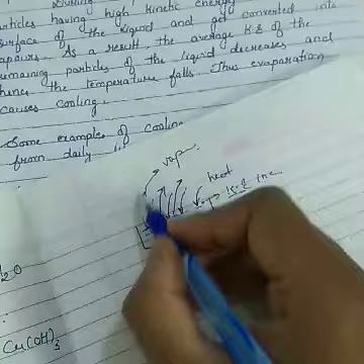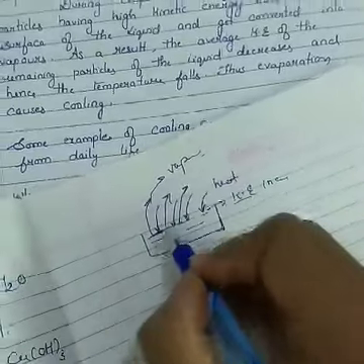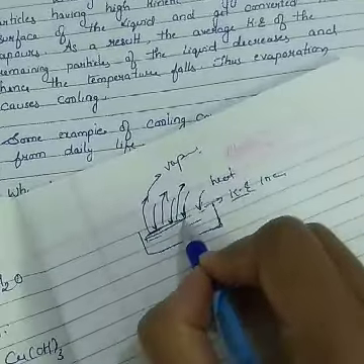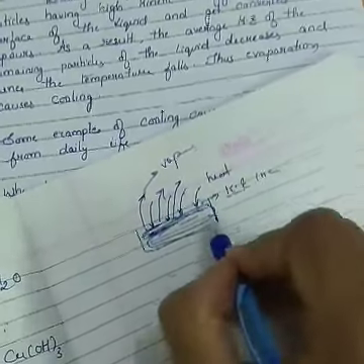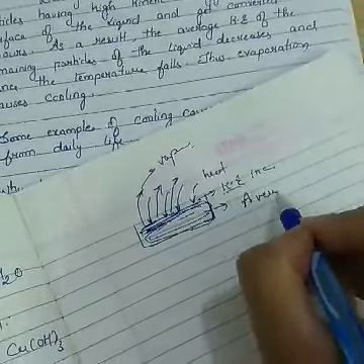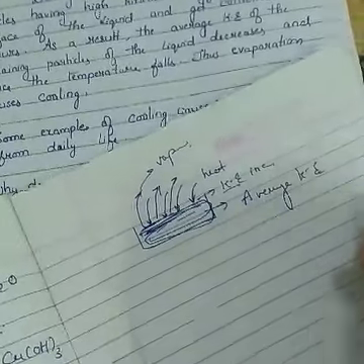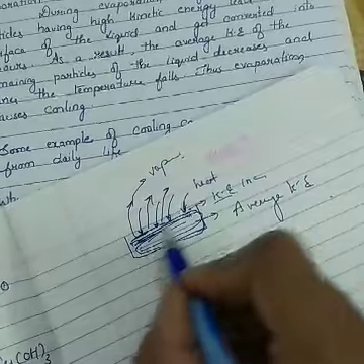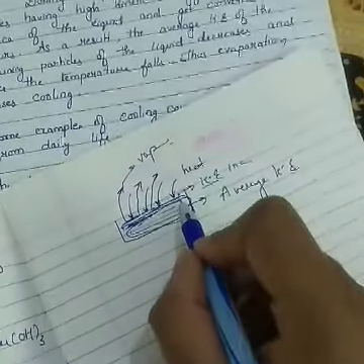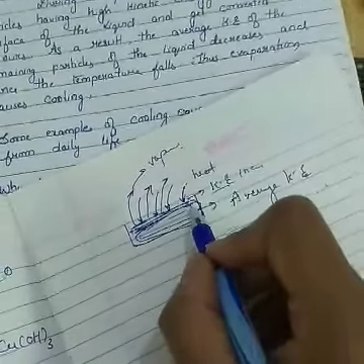So, they have to convert into vapor state. Then what will be the average kinetic energy of the remaining particles? The average kinetic energy decreases and hence it causes cooling. Means there is a fall in the temperature which causes the cooling effect.